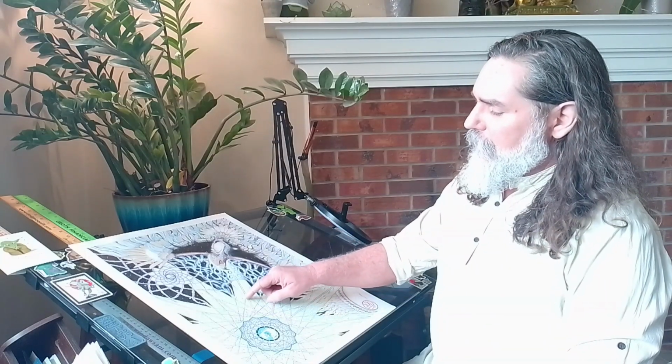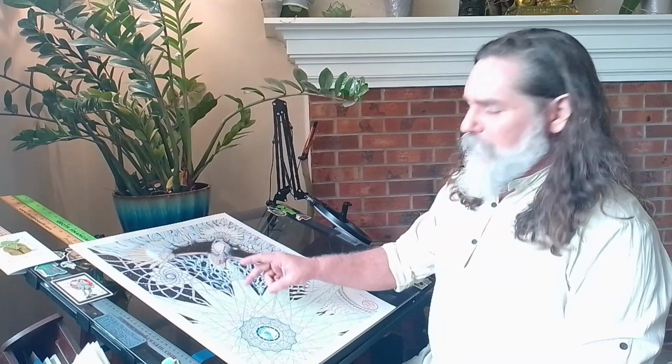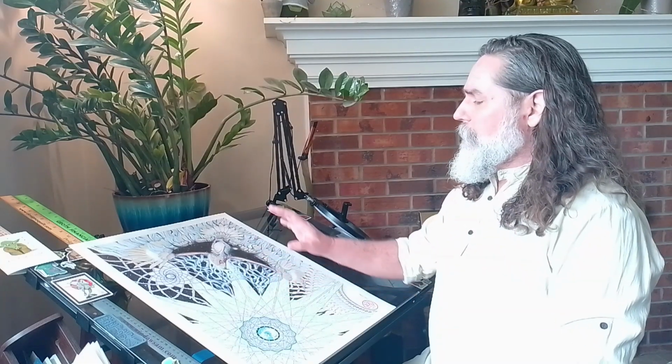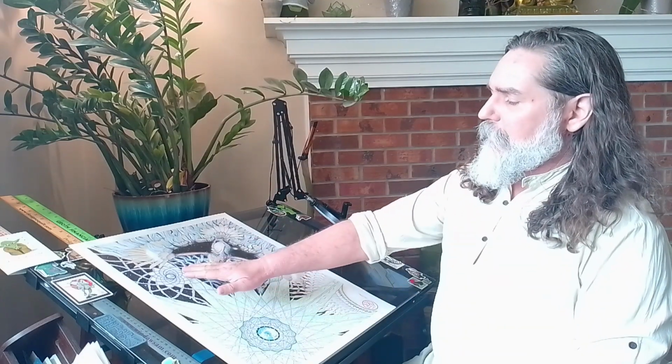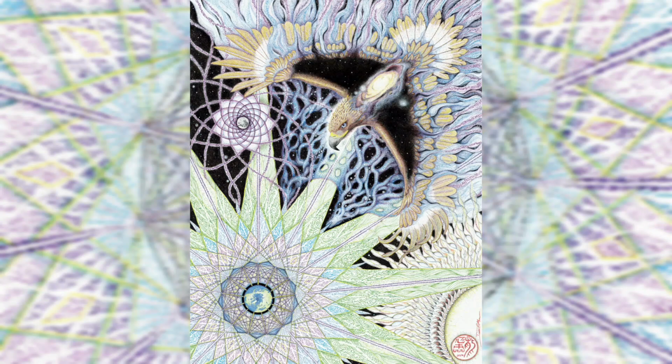Each one of these little windows has a different form to it, as far as the frequency that it came from. So we've got the Earth down at the bottom, we've got the moon, we have the eagle with the Andromeda Galaxy across its back, and then the sun down here in the lower right-hand corner. I'd love to be able to show you some more details, so let's dive on in and see what we can find out about this piece. Let's get into it. This is Galactic Messenger.